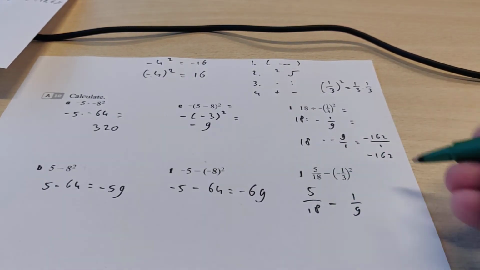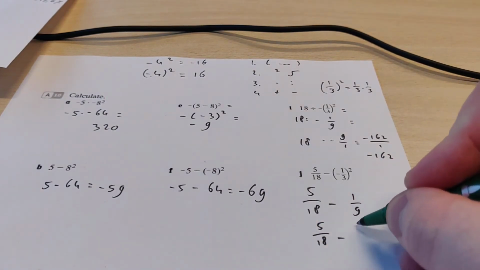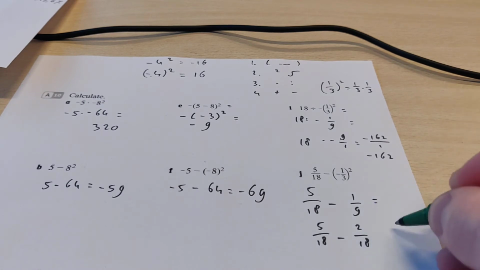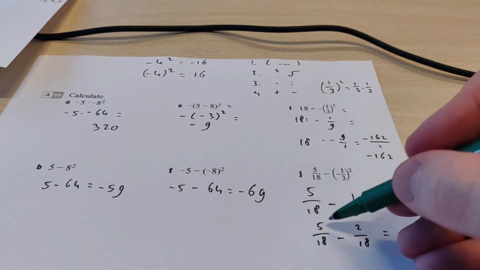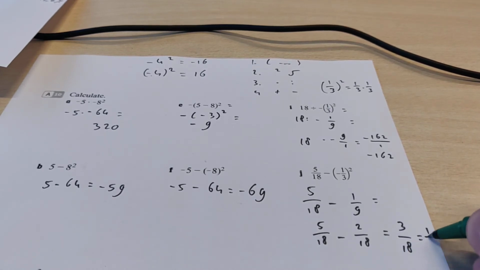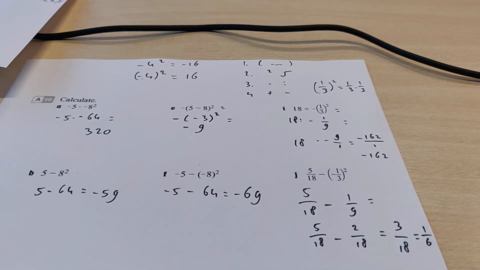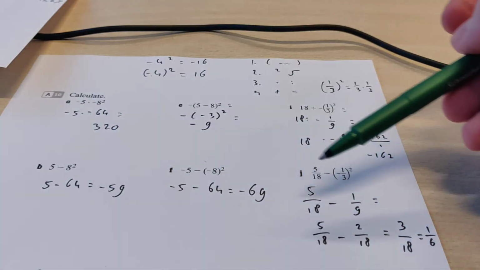So now we need to subtract this. 1/9 is the same as 2 over 18. So if you subtract that, 5 minus 2 is 3, and at the bottom you just get 18. And 3 over 18 is the same as 1/6, because you can divide the top and the bottom both by 3, and then you get 1/6. So a very difficult exercise again. So it's like easy, intermediate, difficult.